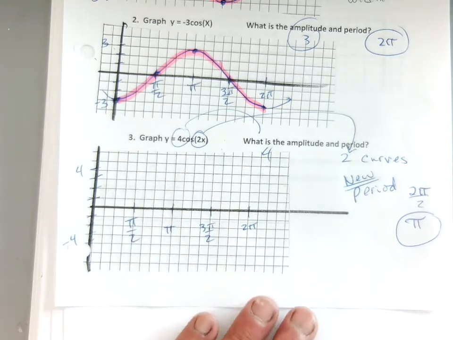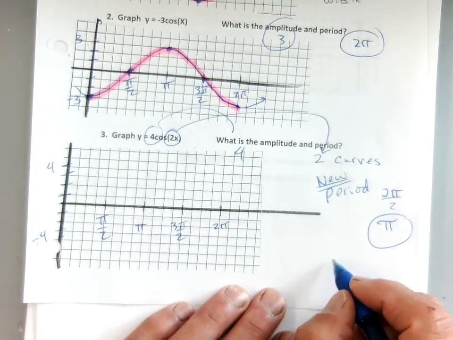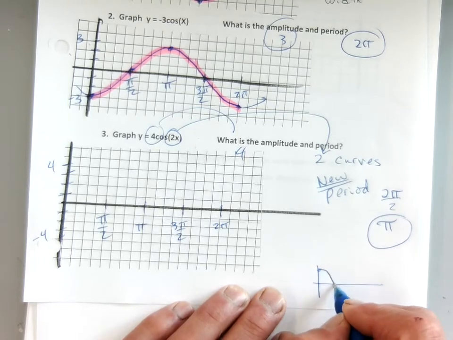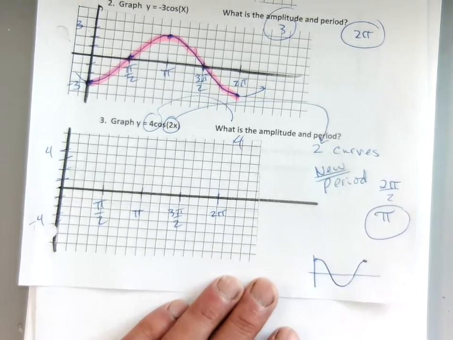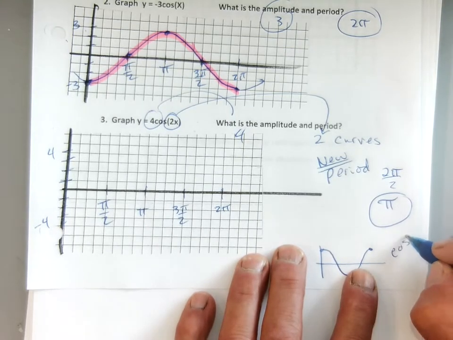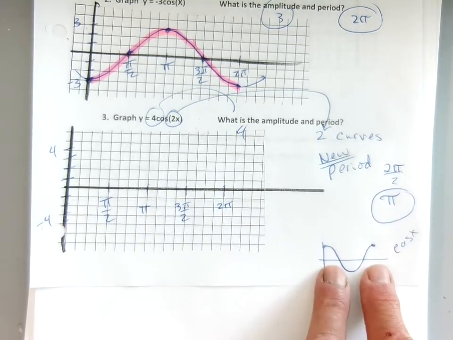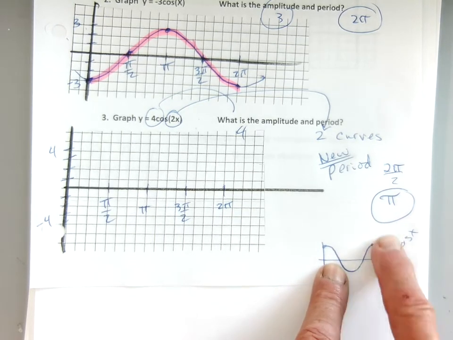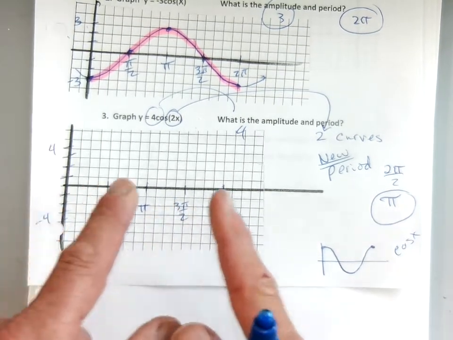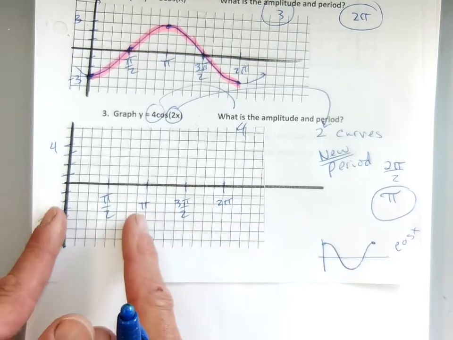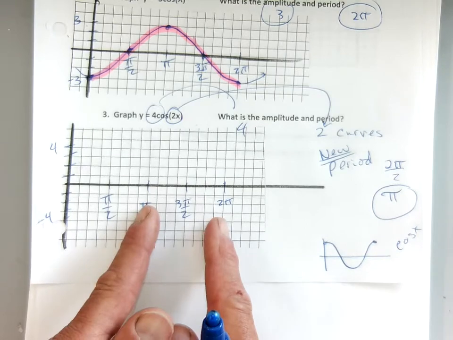I'm just going to give you a really rough sketch. Cosine looks something like this. Okay, there's my cosine curve. I need to put this shape in pi, so I can put another shape in pi, so I get 1, 2 of them. I'm going to put this shape here and here, so I get 2 of them.